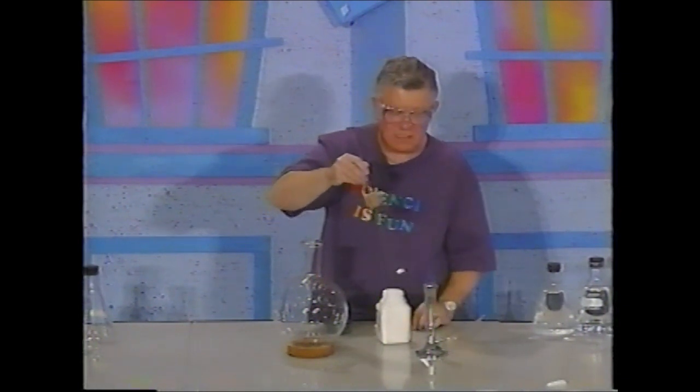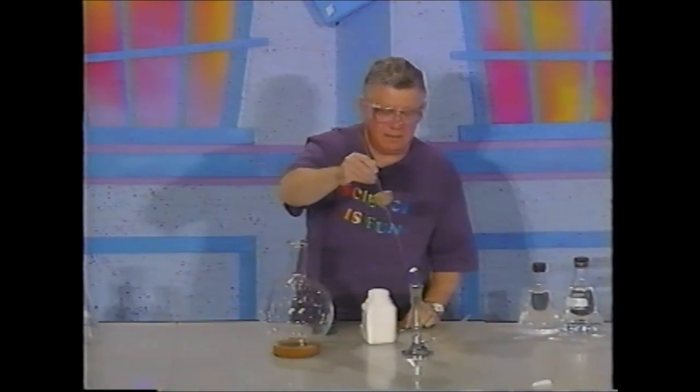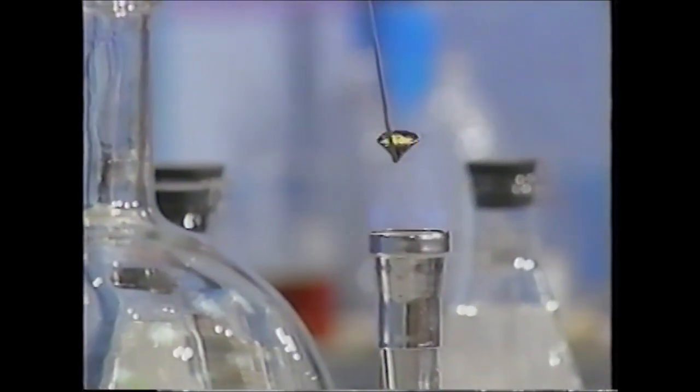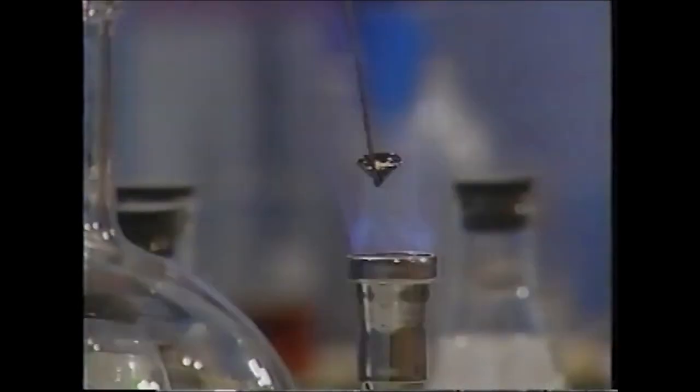And then I'm going to stick the sulfur in the flame, and the sulfur melts and begins to burn. If you turn the lights down, please, you'll begin to see a flame coming from the combustion of the sulfur. And it's a luminescent flame, of course, very pretty blue. But if I put it into this flask, it has oxygen in it.